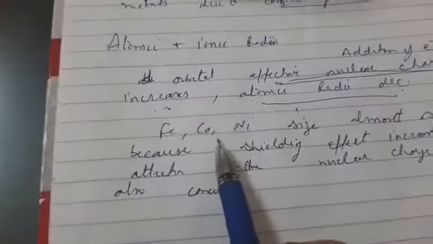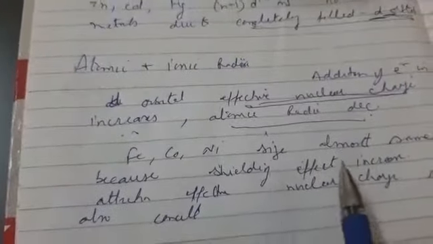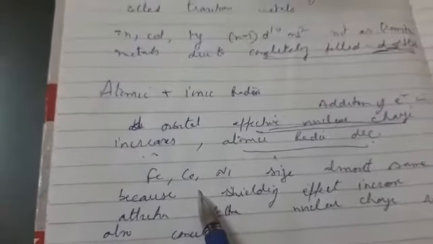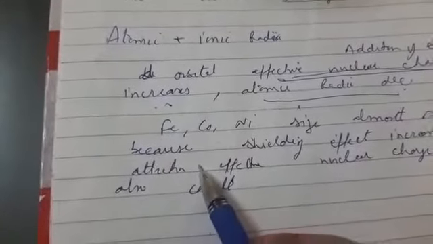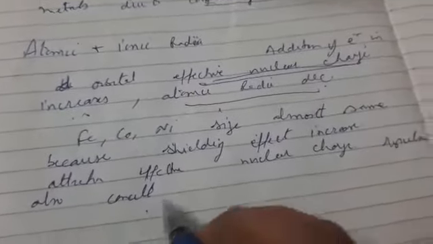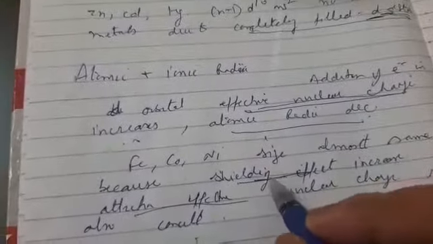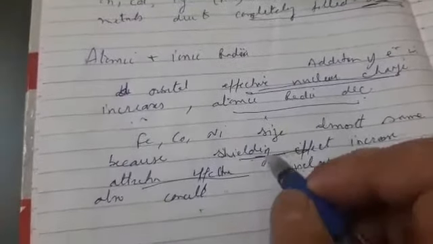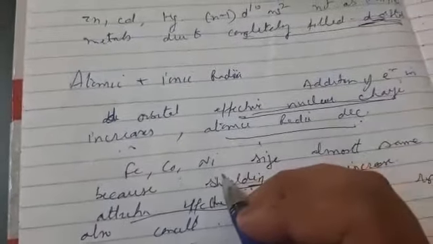Next, iron, cobalt and nickel have almost the same size. In this case the effective nuclear charge also increases, but with the increase in effective nuclear charge there is a repulsion which cancels it. That repulsion is due to the shielding effect, which cancels it, and that's why the size of iron, cobalt and nickel is almost the same.